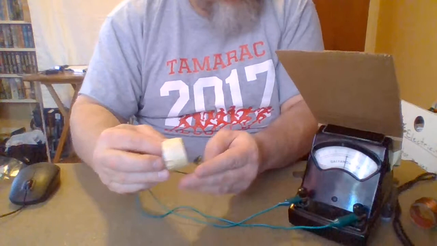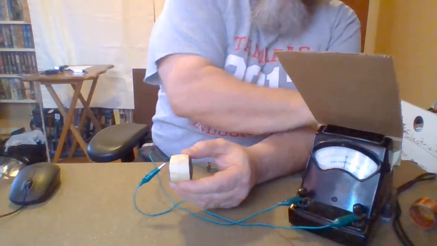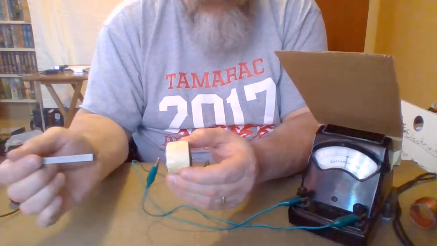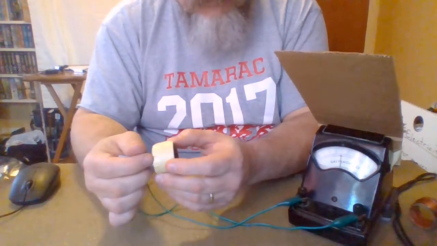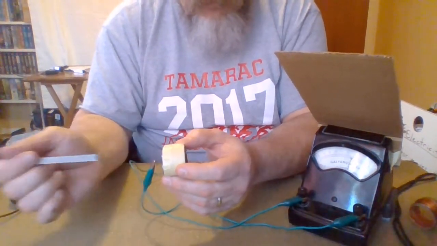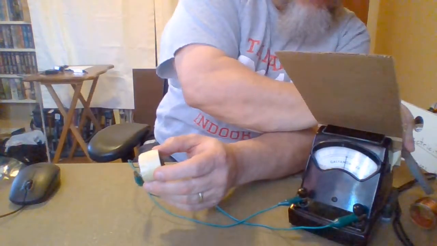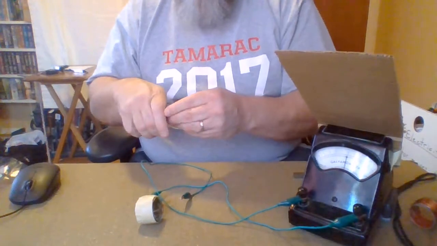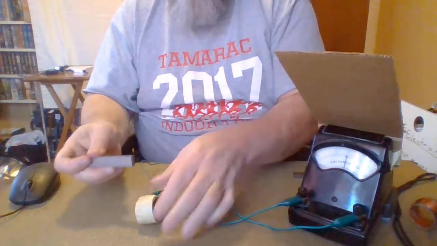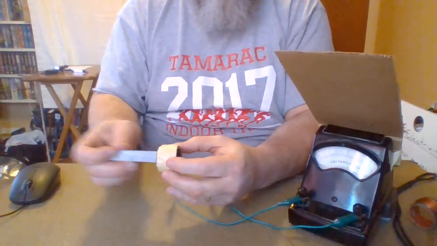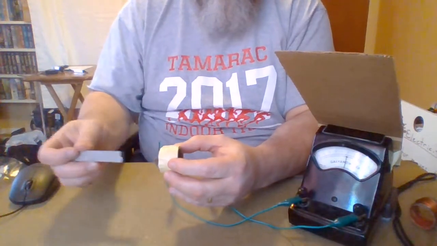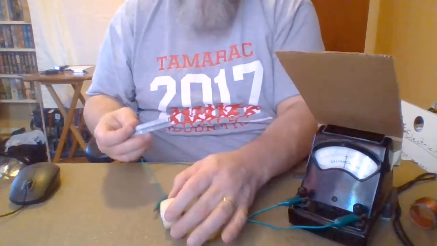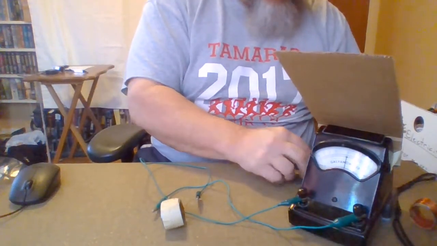If I take one magnet and move it, notice that that's considerably larger than this one over here. Two magnets. Notice I've got about as much as I had with four magnets the last time. Okay, go with four magnets.